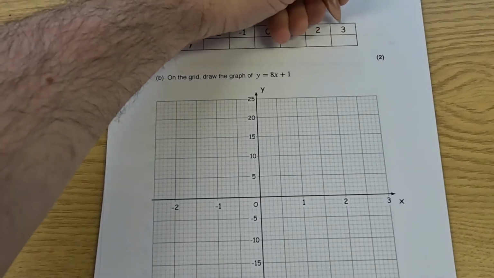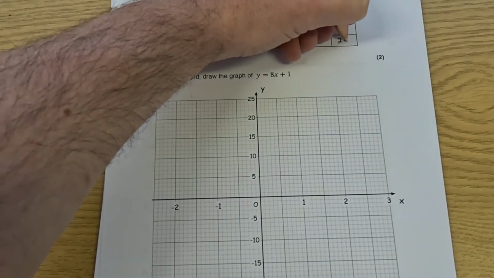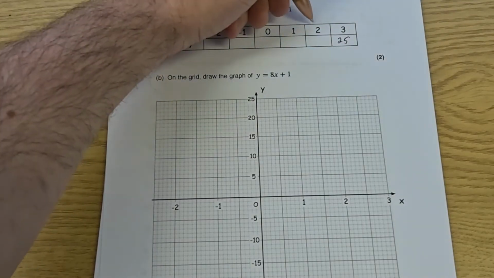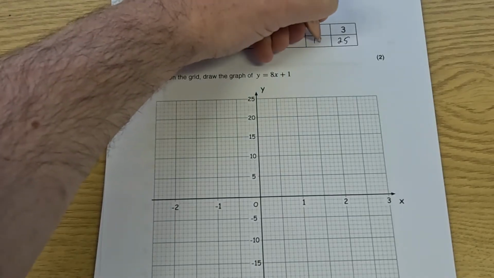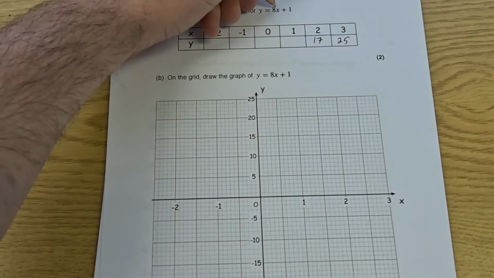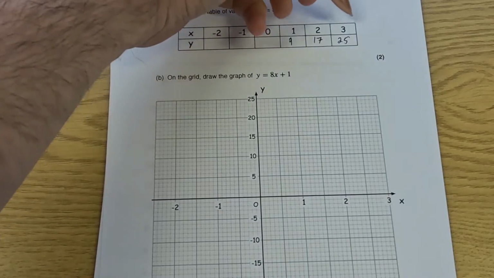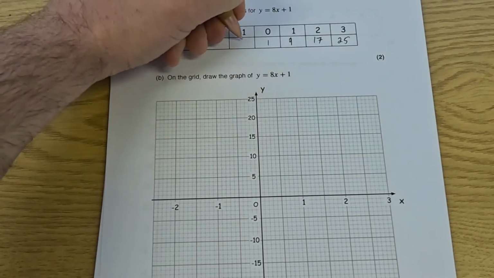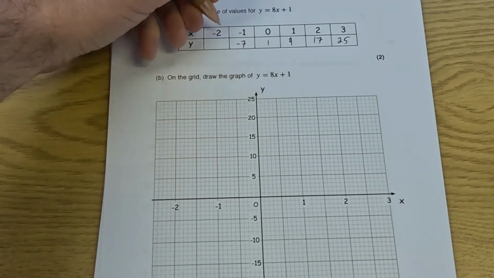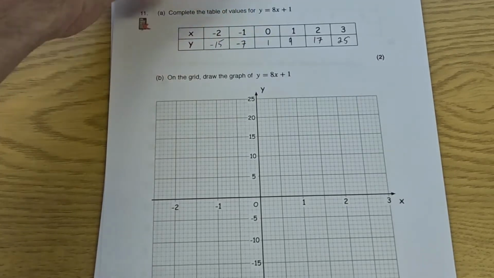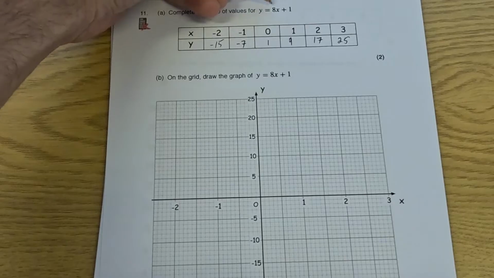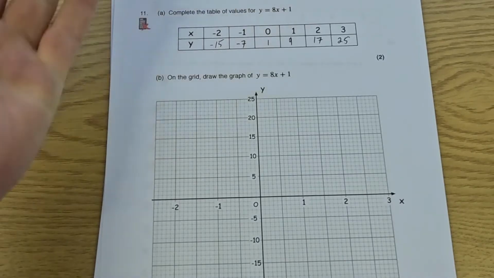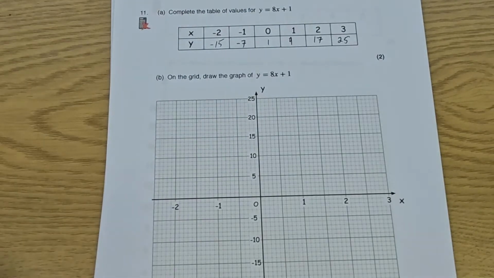So 8 times 3 is 24, add 1 would be 25. 8 times 2 would be 16, add 1 would be 17. 8 times 1 is 8, plus 1 is 9. And as you can see, the numbers are getting bigger by 8 each time, so we can just take away 8, which is 1, take away 8, which is then minus 7, and take away 8, which would be minus 15. And again, we can just check this. Negative 2 times 8 is negative 16. Add 1 means going back up 1, which then would be negative 15.